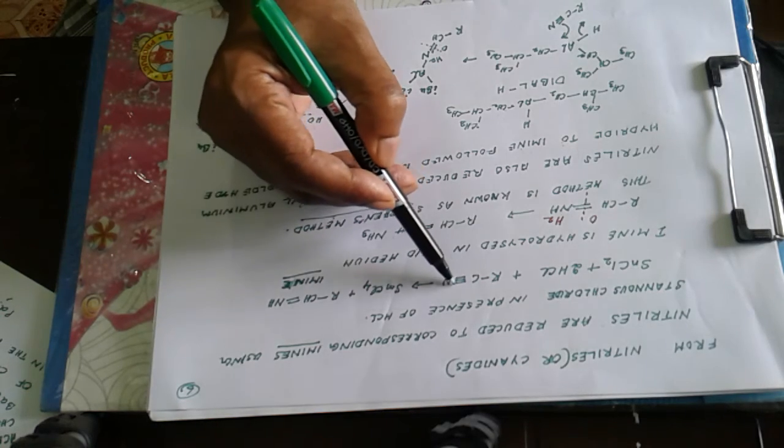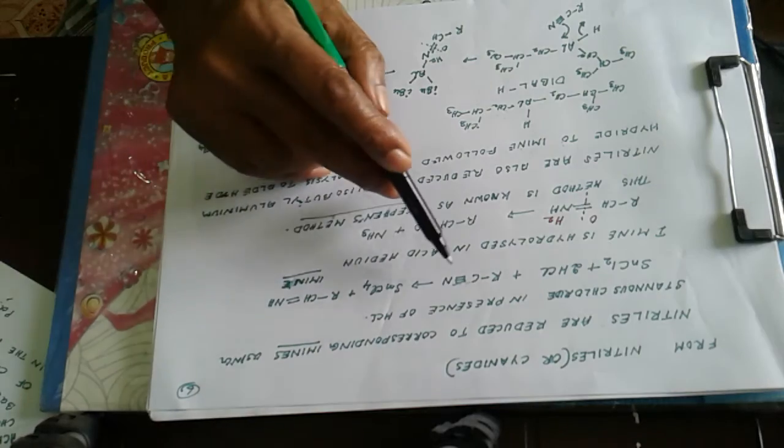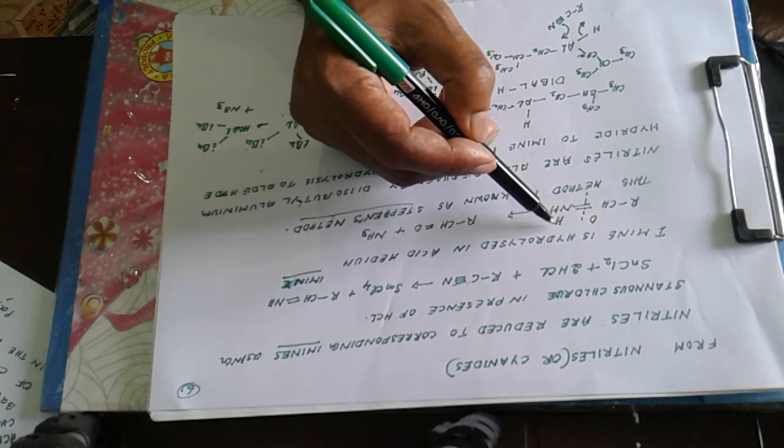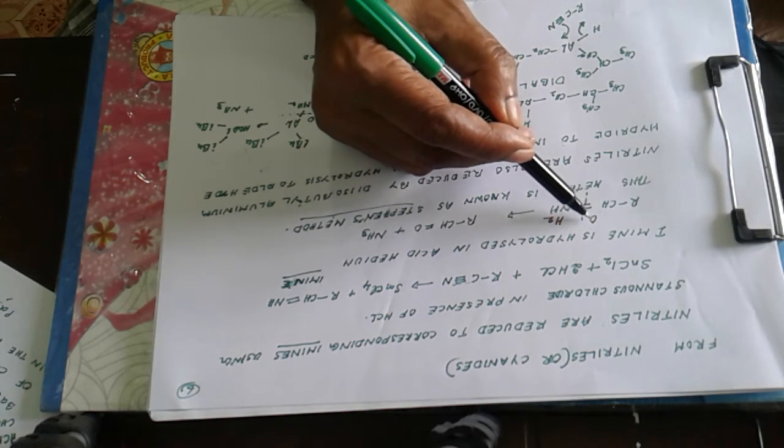Cyanide or nitrile is converted to imine. Two H atoms are connected to carbon and nitrogen, and the triple bond becomes a double bond, and the imine on hydrolysis, addition of water, we get ammonia, and a CH double bond O because oxygen is divalent.